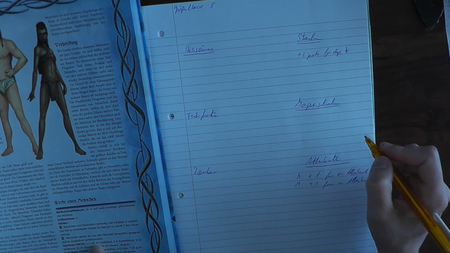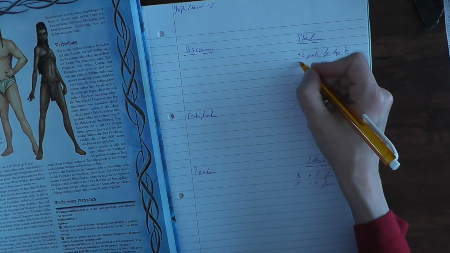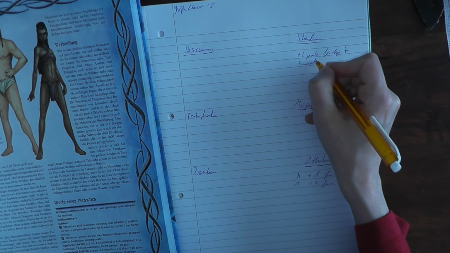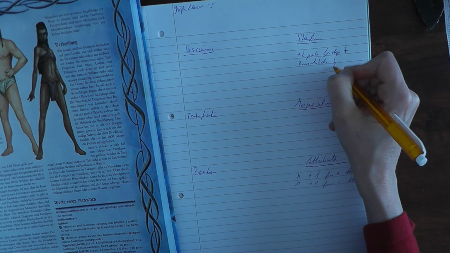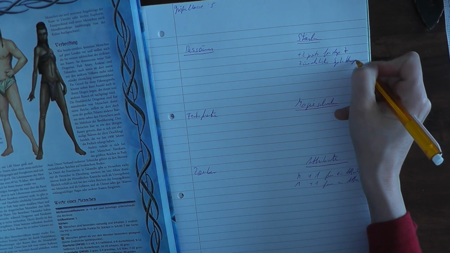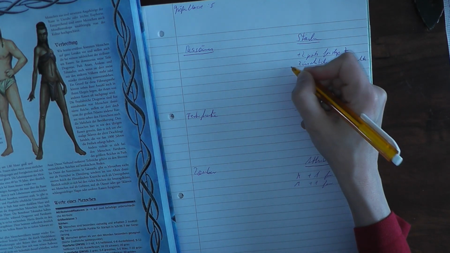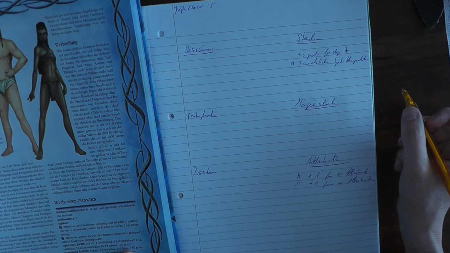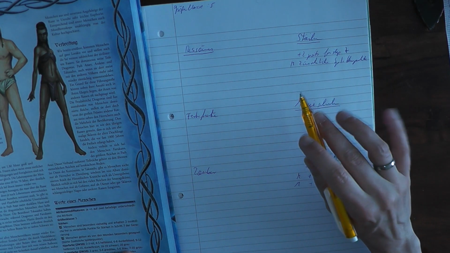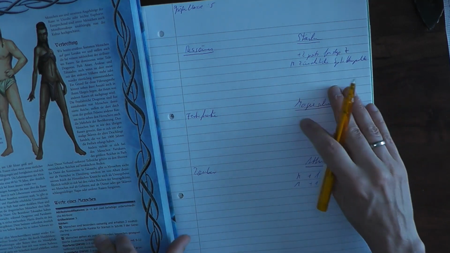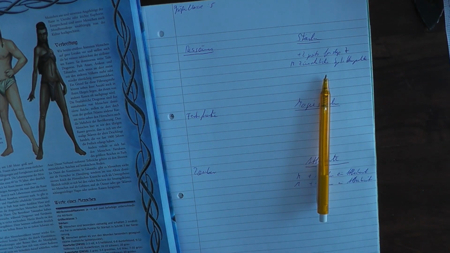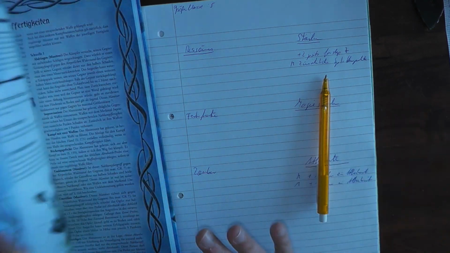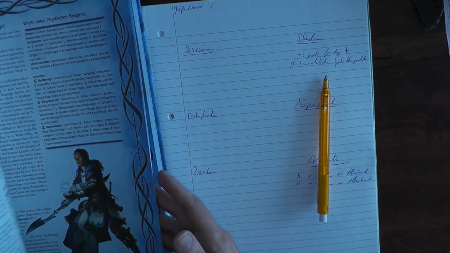And we get the strength, zusätzliche Splitterpunkte, and that is because we are human. So that's all that we get from this. Then you have additional things like you can roll for eye color and skin color, but I already know what I look like, so that doesn't really come into play.